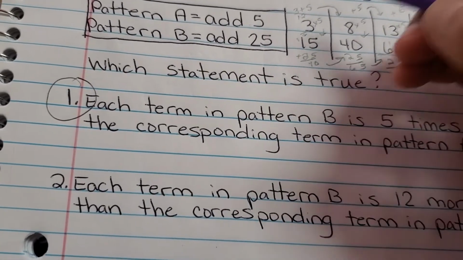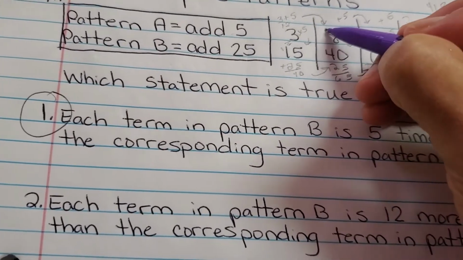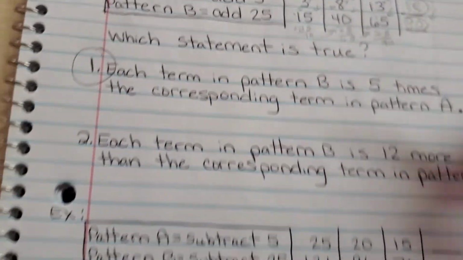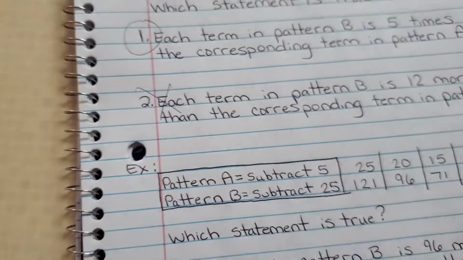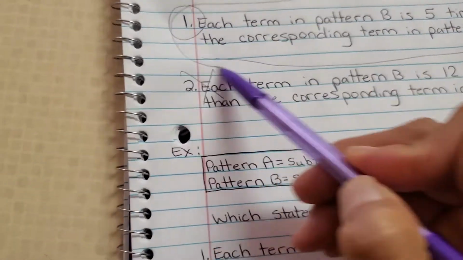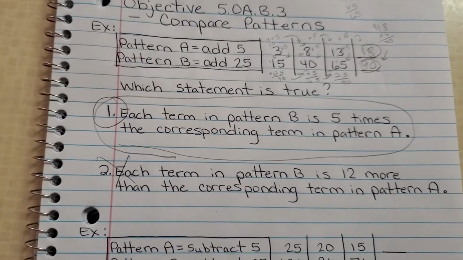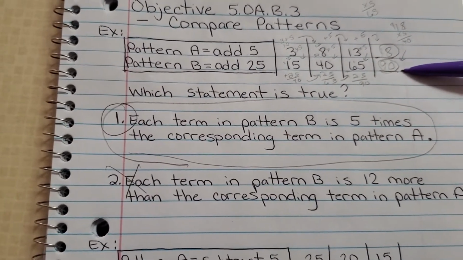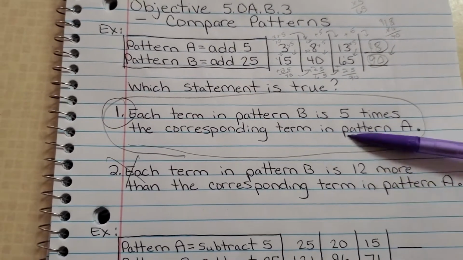That is true. 8 plus 12 equals 20. So nope, that is not true. So this one is the correct answer. So this actually has two answers. You have to find the pattern first, and then you have to see which one is true.